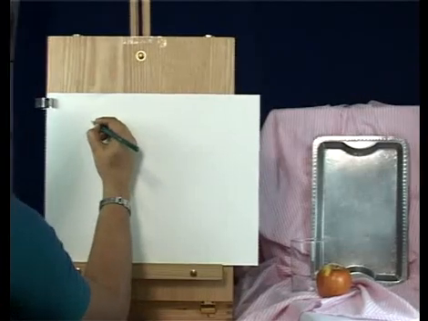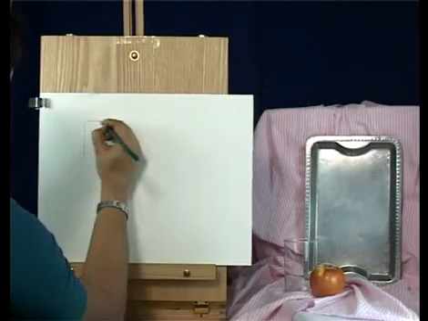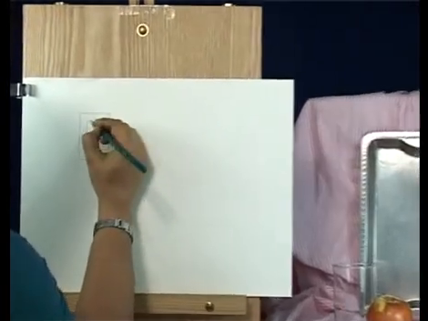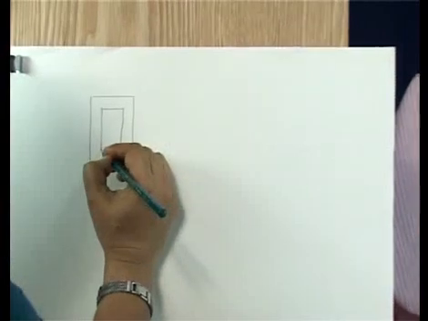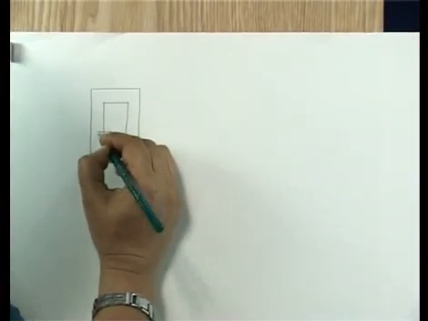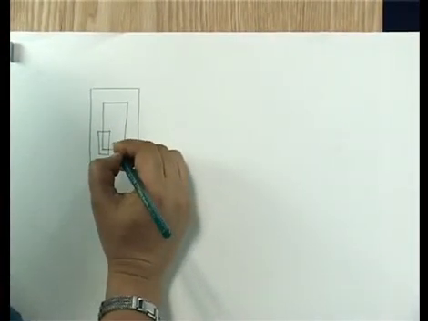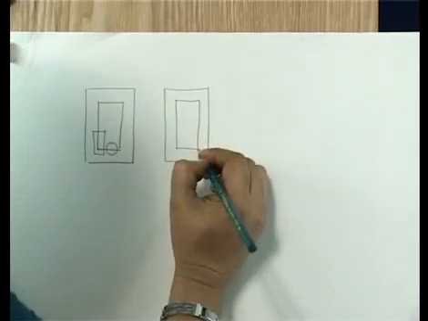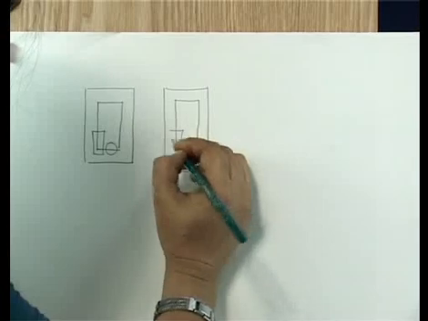Now, by following the above idea, you can make some compositional designs like this. Like this.